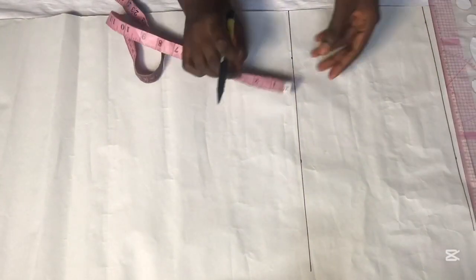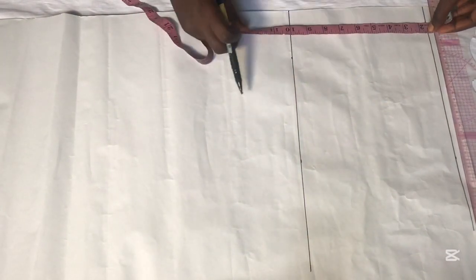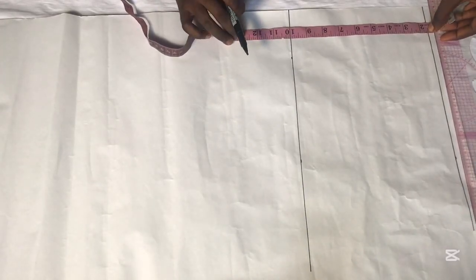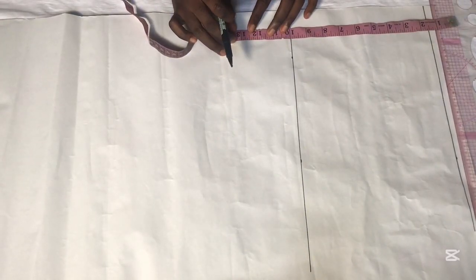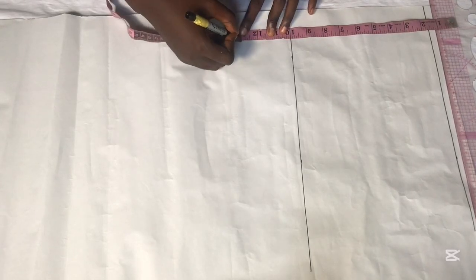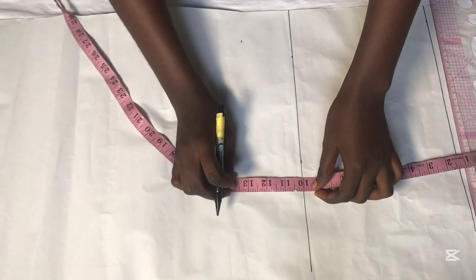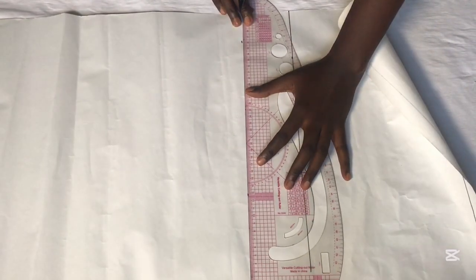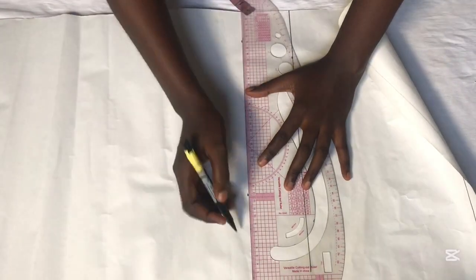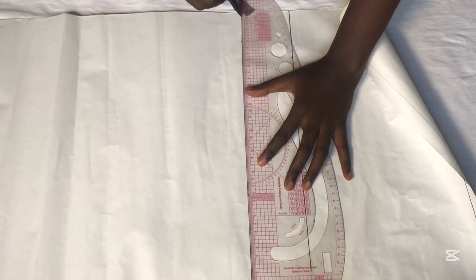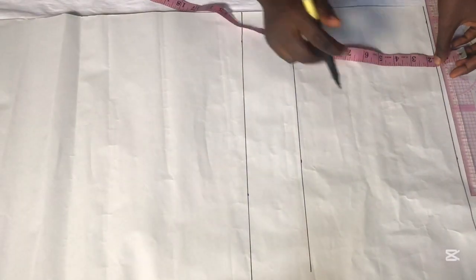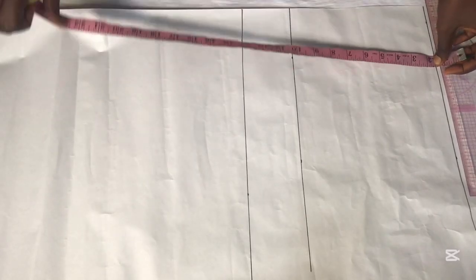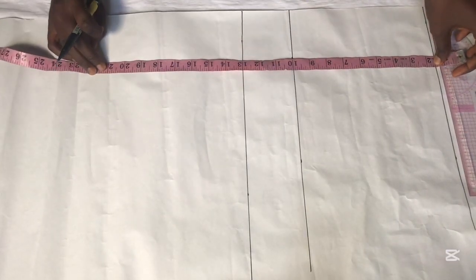After marking our hip line, I'm going to go ahead and mark my crotch depth. And I showed you a diagram earlier of how to get your crotch depth, so you have to sit down and take the measurements properly. So I'm marking down my crotch depth line, and then I'm going to rule a straight line as well. Next, I'm marking my waist to knee line measurements, so I'm going to mark that out and rule a straight line across.